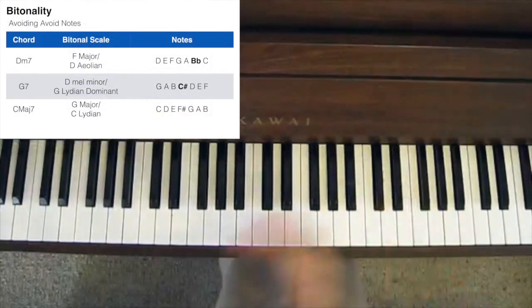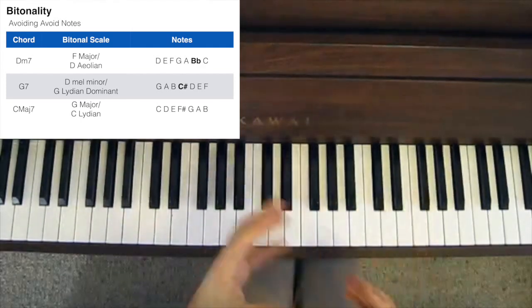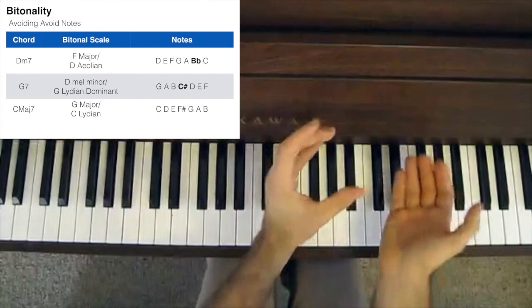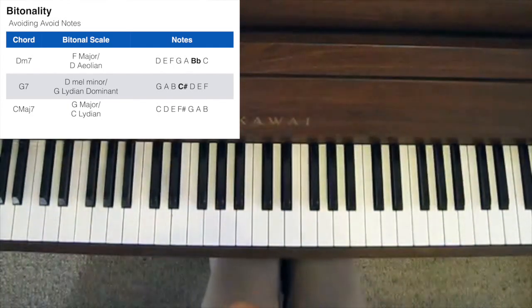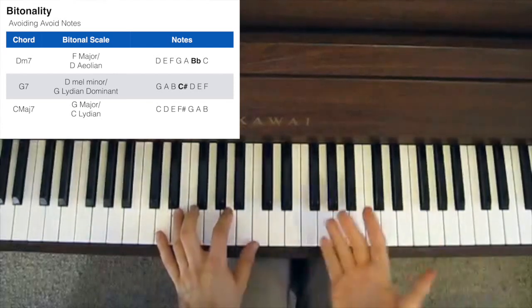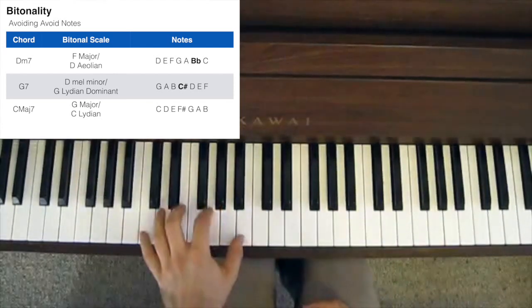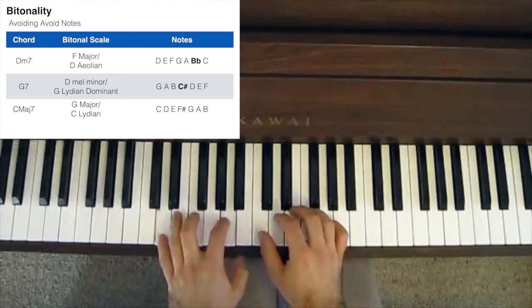Now I should say that in all of those examples, I've been using bitonality to create tension by playing sort of wrong sounding things and then resolving it back to right sounding things or back into the scale. But you can actually also use bitonality to create sounds that sound better than just using the scale that you're in. So over that same chord progression, that's all in the key of C major, so generally you would improvise over it using C major.